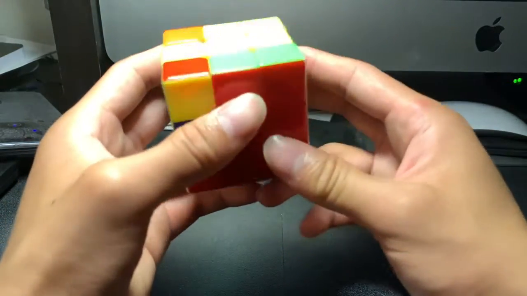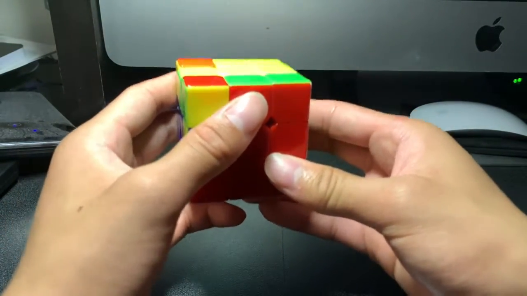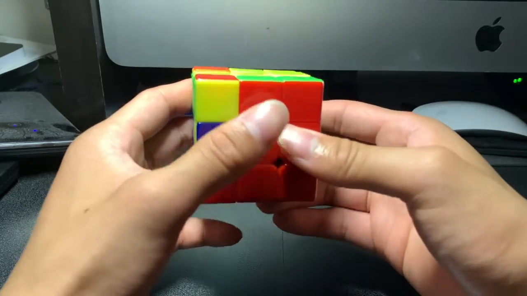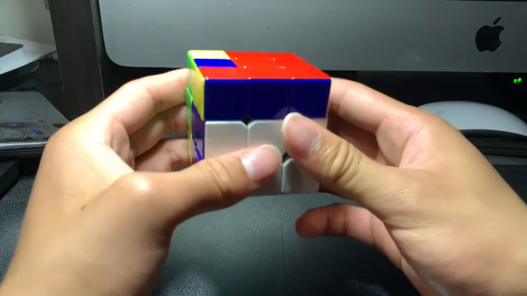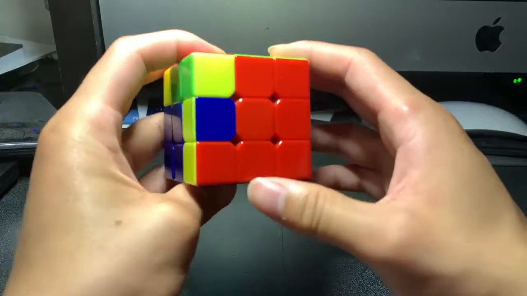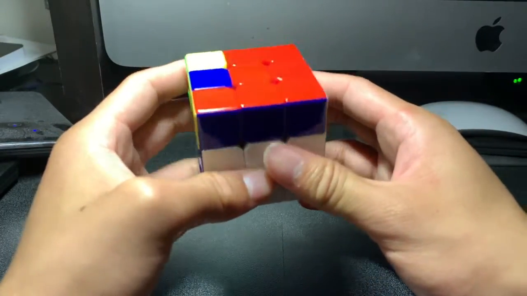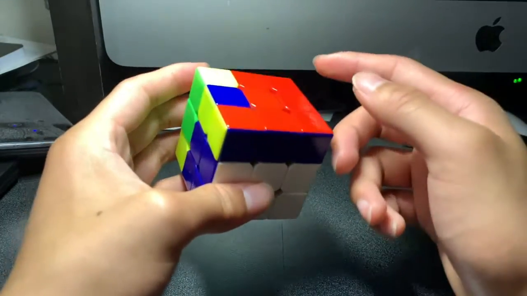But instead of continuing on the algorithm while holding it like this, I'm actually going to turn the cube so that whatever front face I was on is now the top, because it's just easier to move the sides when I'm holding it like this.